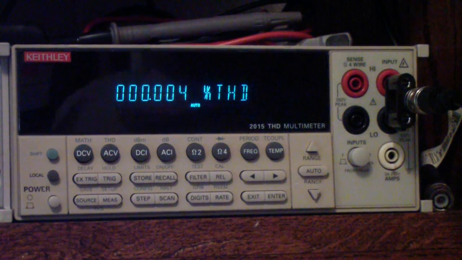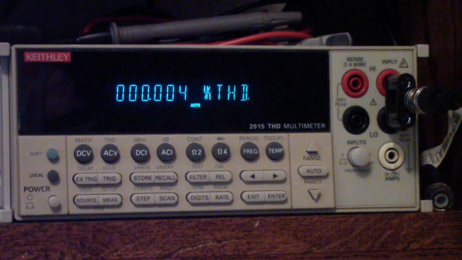And that is probably what is accounting for why the Keithley measures so much better on its internal generator, and with all external generators, their THD plus noise is quite a bit higher than their basic THD.